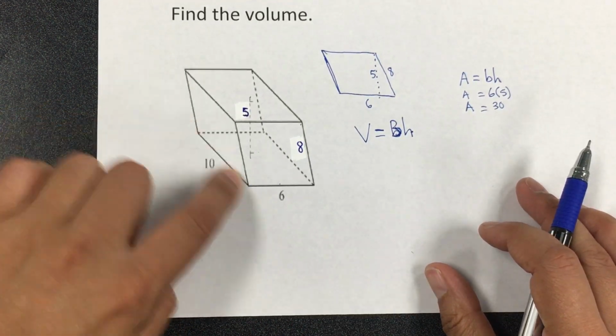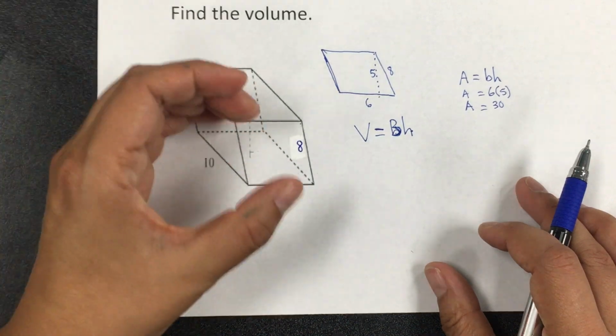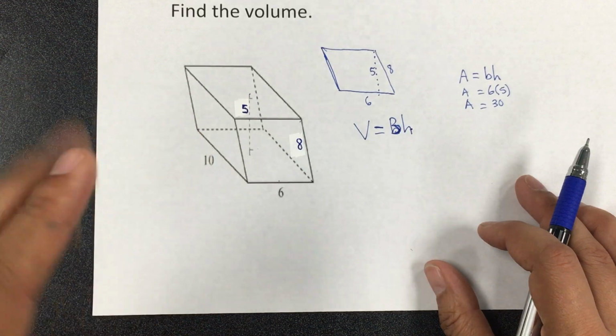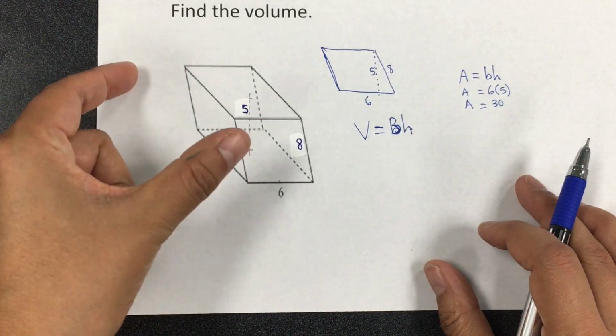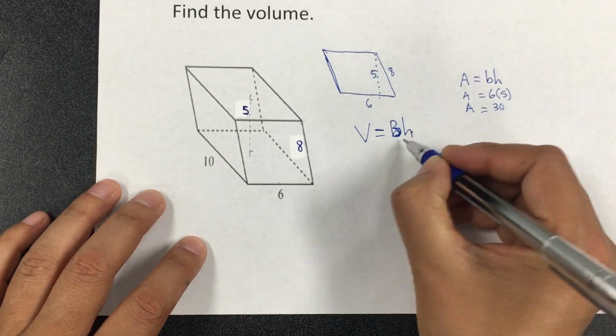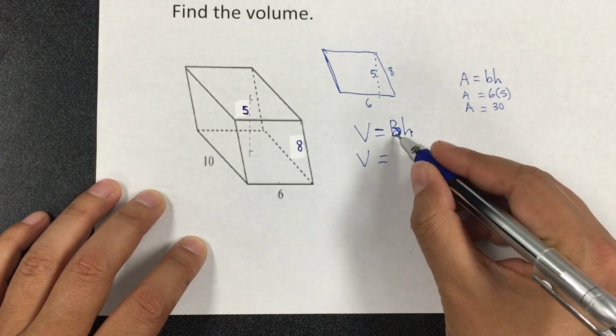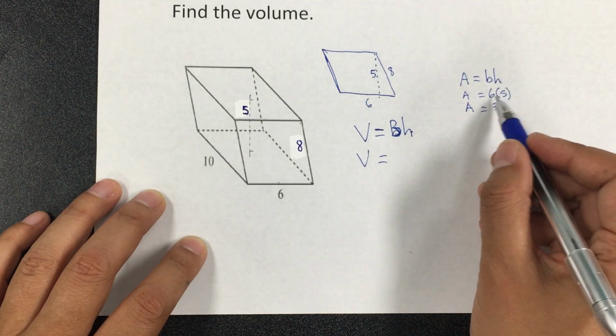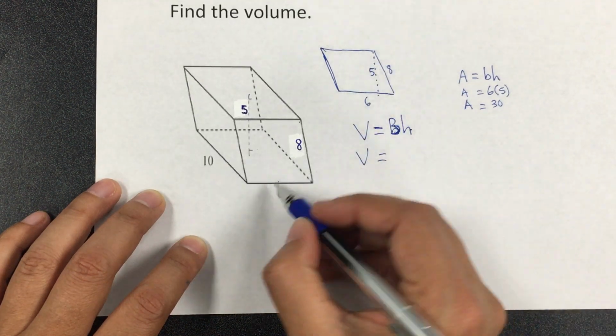That's the height of the prism. If it was standing up, that's how tall it would be. So again, it fell on its side, so now that's the height. Now, again, this is the area, and I'm just going to repeat that: 6 times 5 is 6 times the height from here.